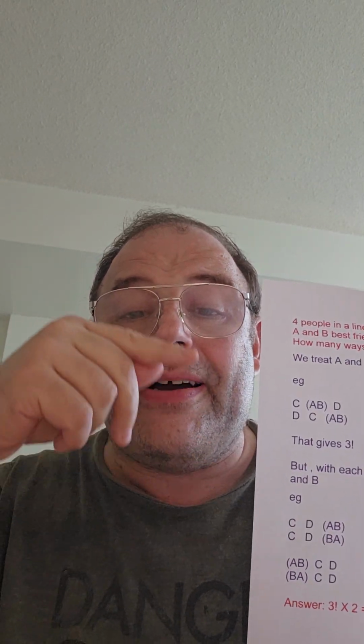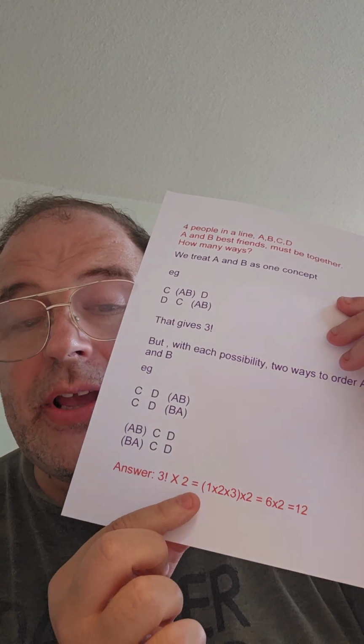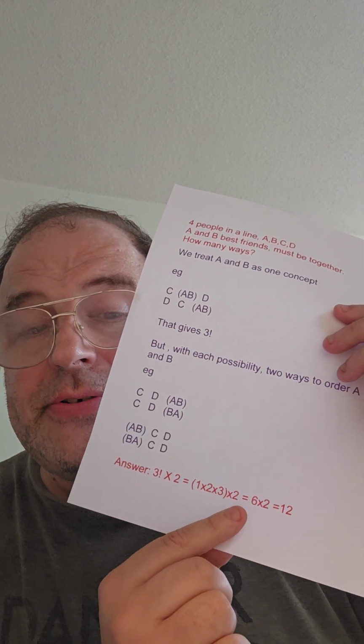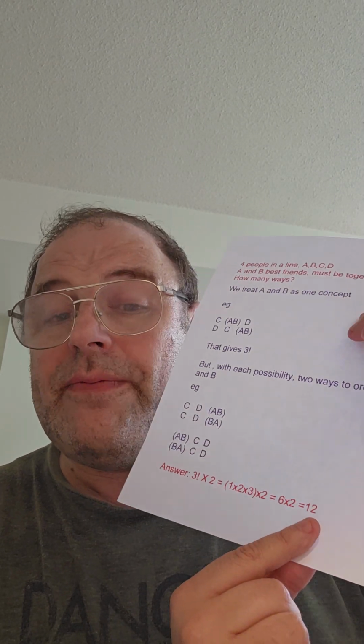So with that 3 factorial, which is because I'm treating AB as one concept, we have to times it by 2, because with each order, there's 2 ways of putting A and B. So the correct answer is 3 factorial times 2, which is 1 times 2 times 3 times 2, which is 6 times 2, which happens to equal 12. So if I've got 4 people to put in a lineup, but 2 of them, A and B, have to be together, there are 12 different ways of doing it. And that is the introduction to Factorial.